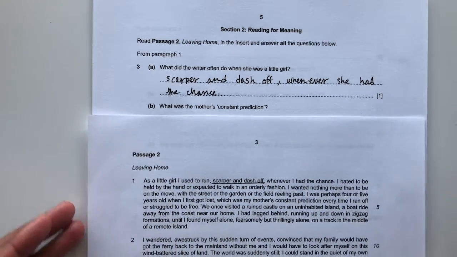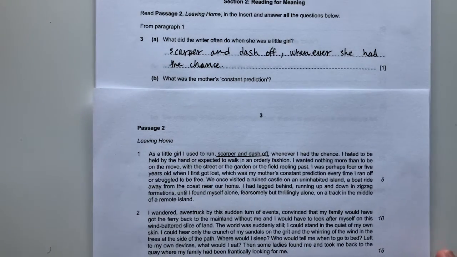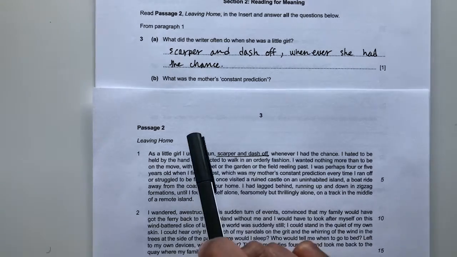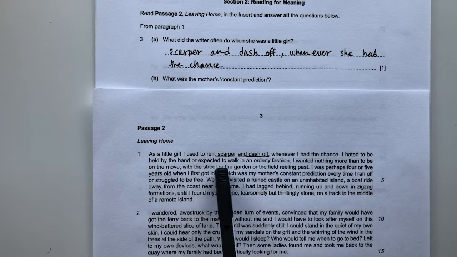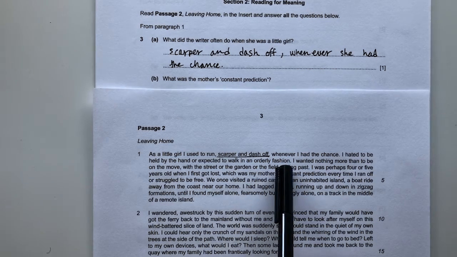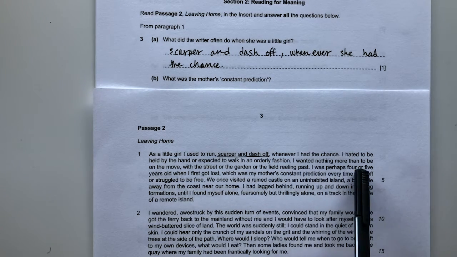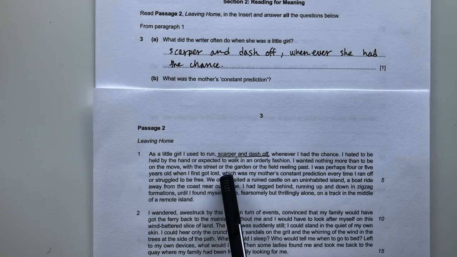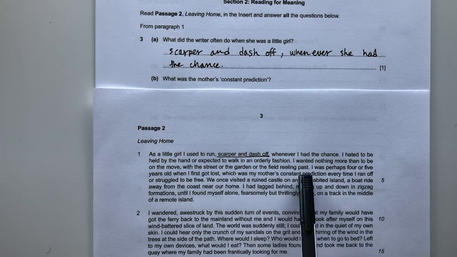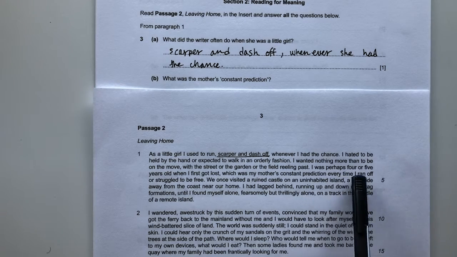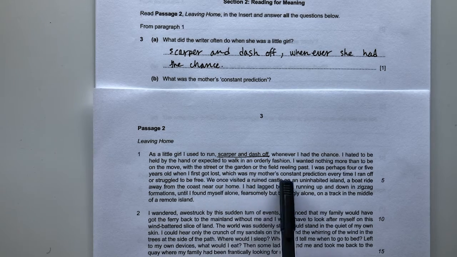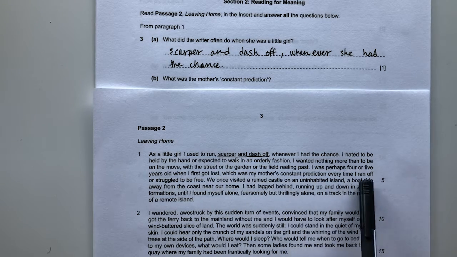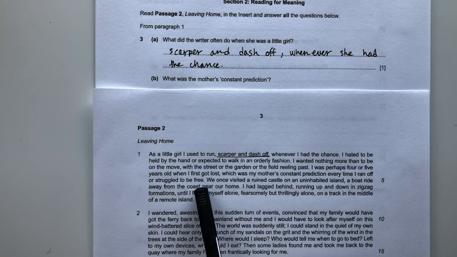Okay, next question that we're keeping in mind is what was the mother's constant prediction? I hated to be held by the hand or expected to walk in an orderly fashion. I wanted nothing more than to be on the move with the street or the garden or the field reeling past. I was perhaps 4 or 5 years old when I first got lost, which was my mother's constant prediction every time I ran off or struggled to be free.